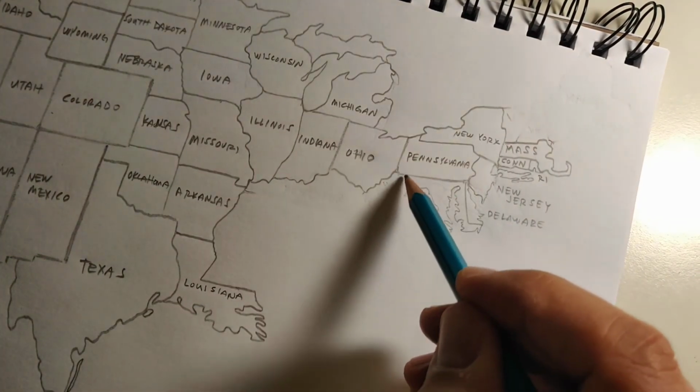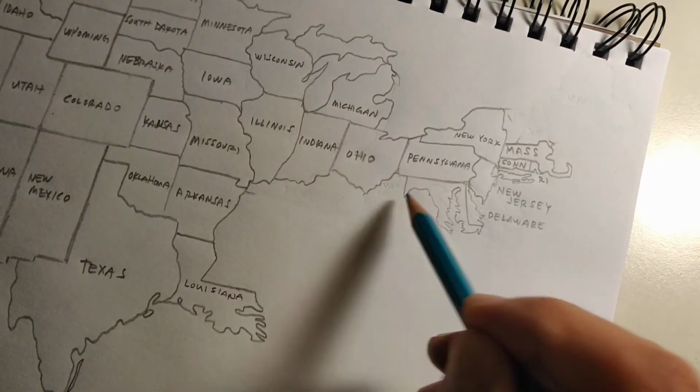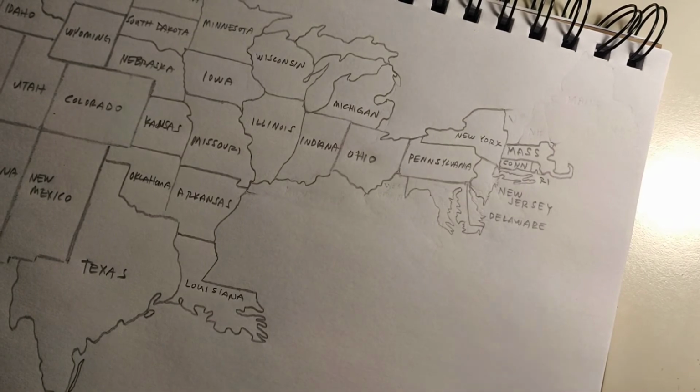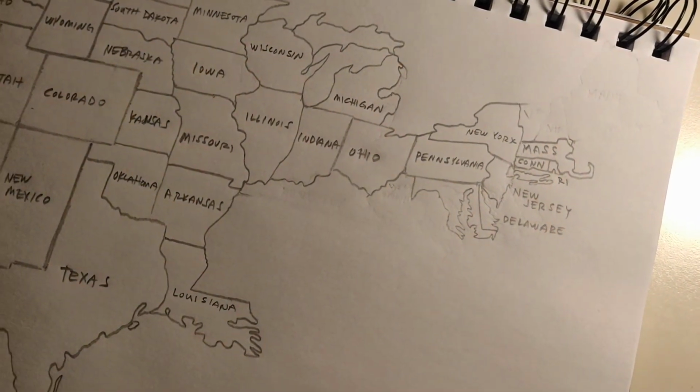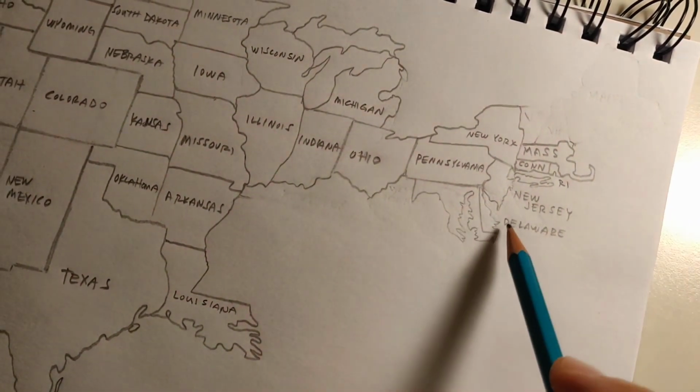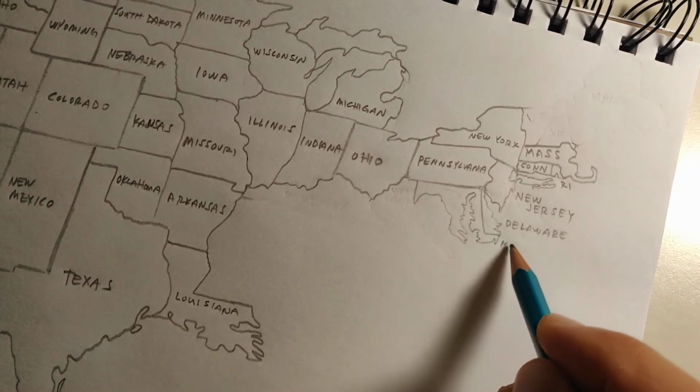Okay, and then we're just going to make a straight line coming down here. I know that was kind of difficult, but let me zoom it in so you can see what I did. So that's Delaware, this is Maryland.